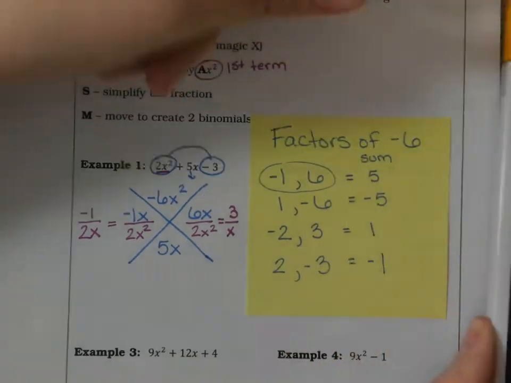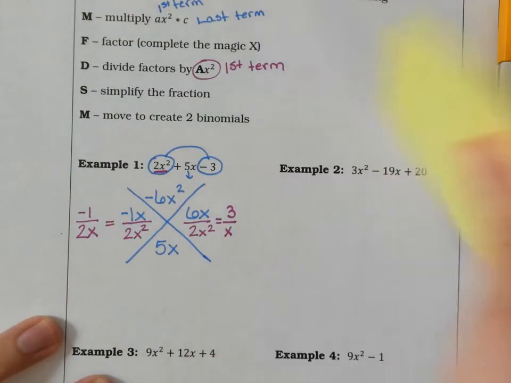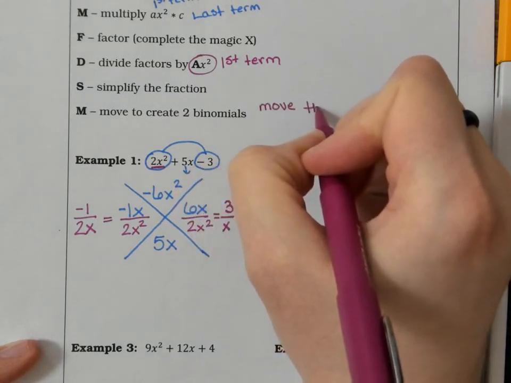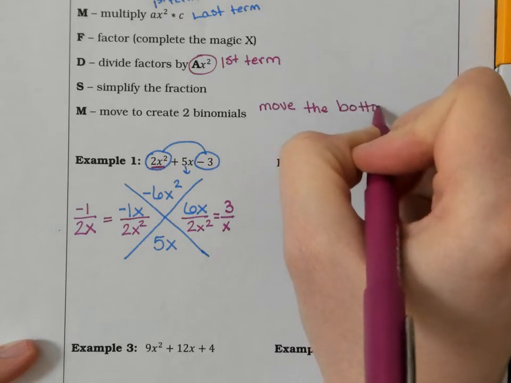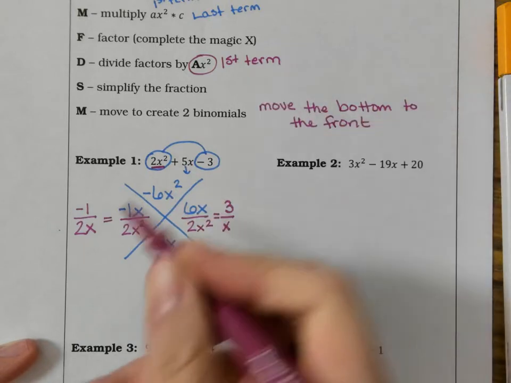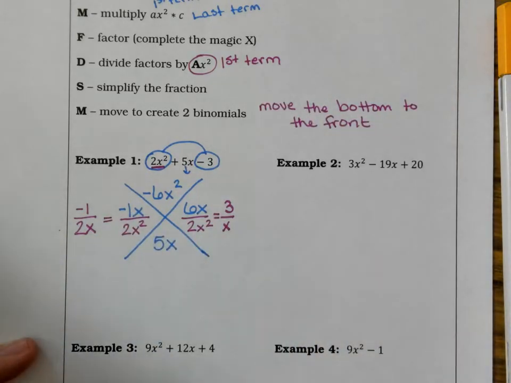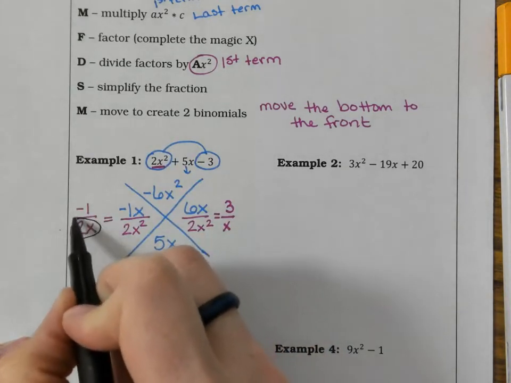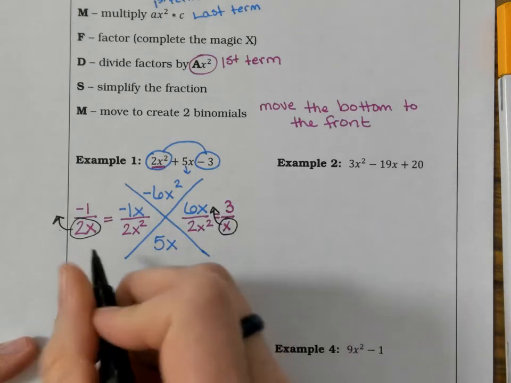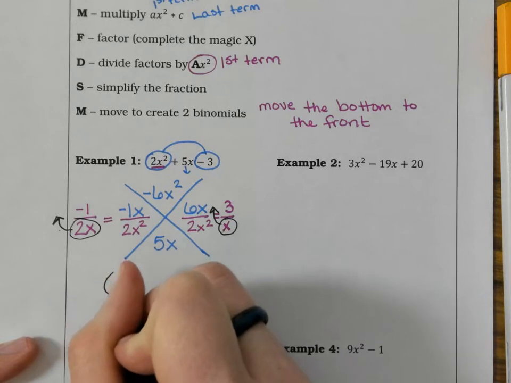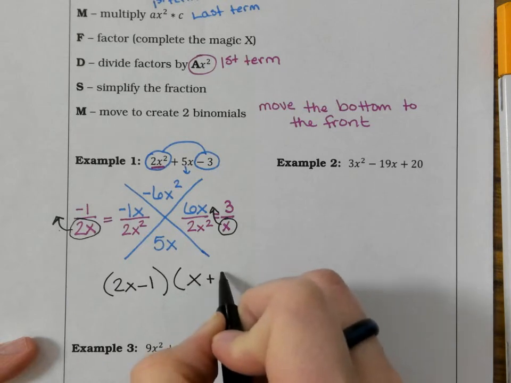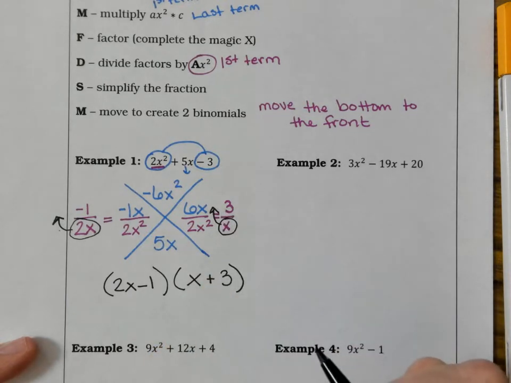All right, and then we're going to move to create two binomials. And really what I want this to say is move the bottom to the front. Okay, move the bottom, let's do it right here. So here's my bottom to the front. Move the bottom to the front. So my final answer would look like this. 2x minus 1 times x plus 3, because that 3 is positive.